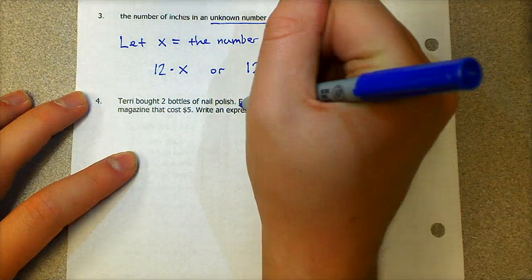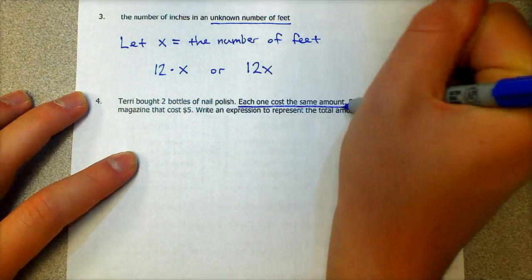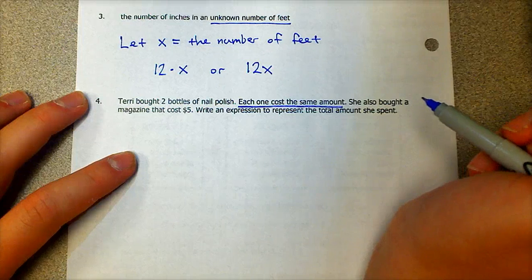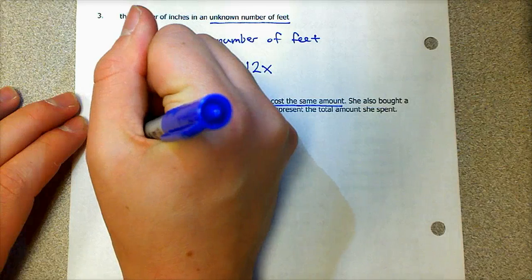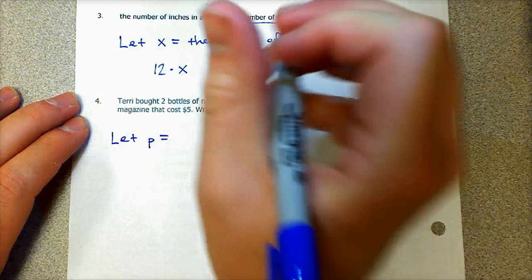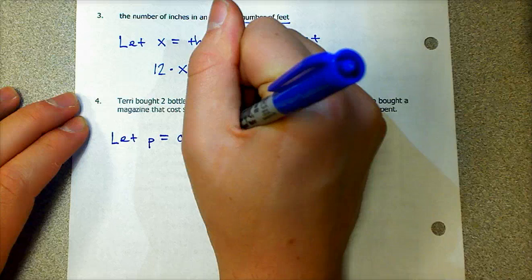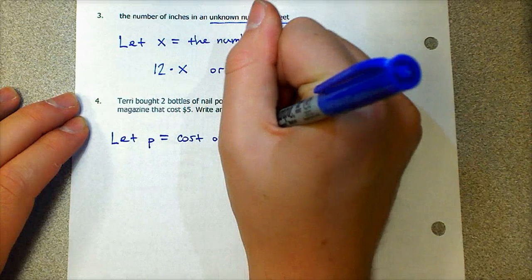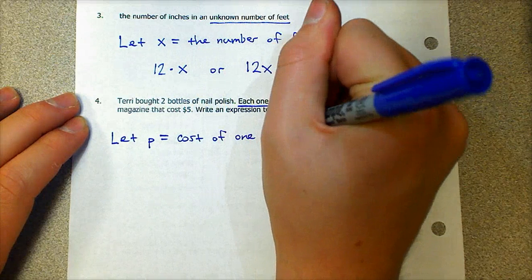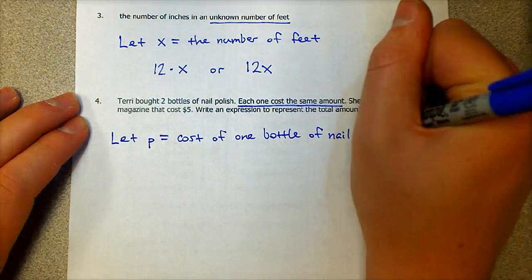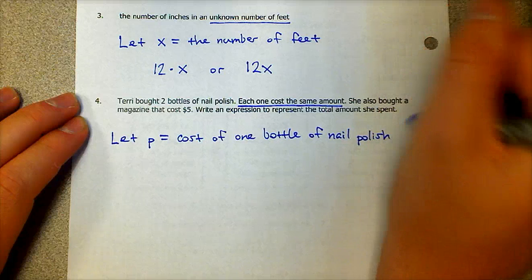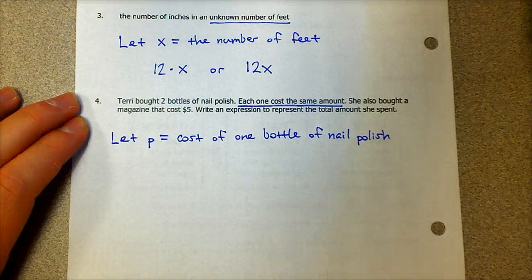how much it costs. So we need a let statement, a variable to represent how much a bottle of nail polish costs. So I could say let P equal the cost of 1 bottle of nail polish. Okay, P represents the cost of 1 bottle of nail polish.